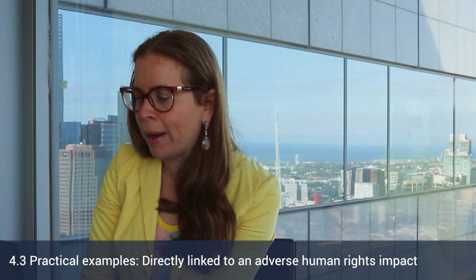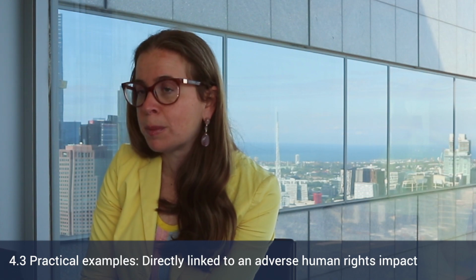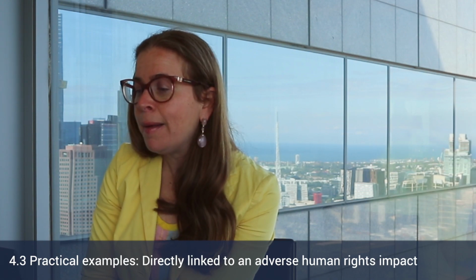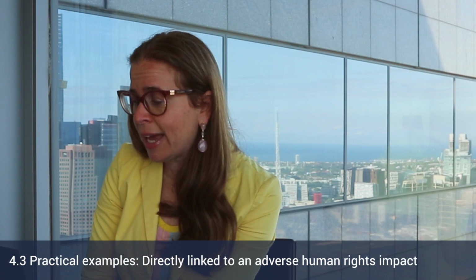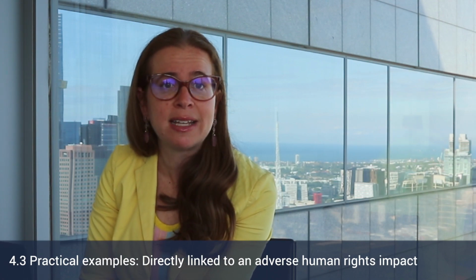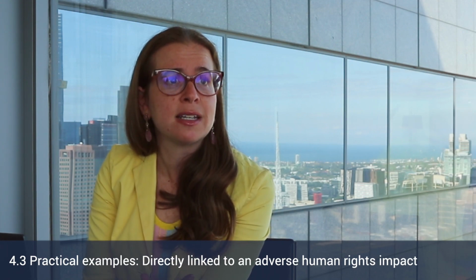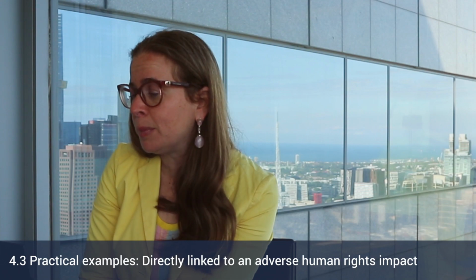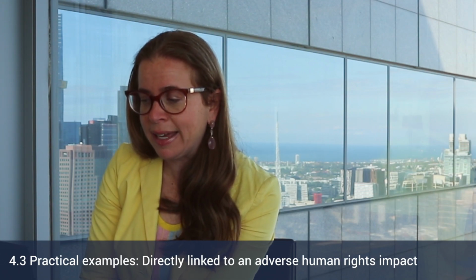You're a little bit further away from it, but you are still expected to build or use your leverage to prevent and mitigate the impact, be able to show ongoing efforts to do so, potentially take a role in remediation. And we have seen some companies, for example, step in and repay recruitment fees that a supplier might have required employees to pay in other steps. And again, decide whether or not to stay in the business relationship.